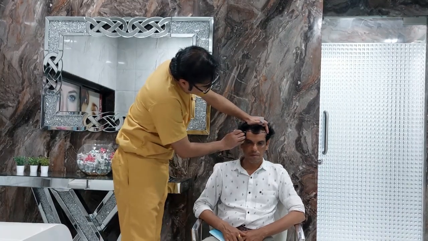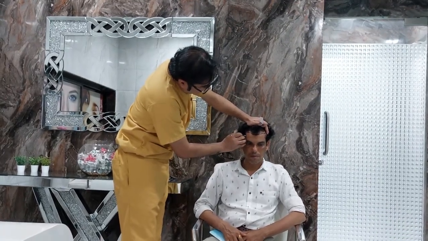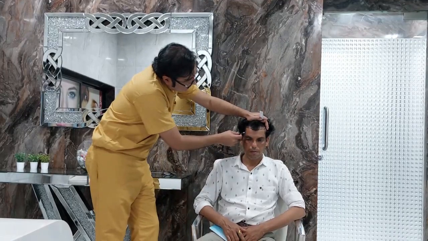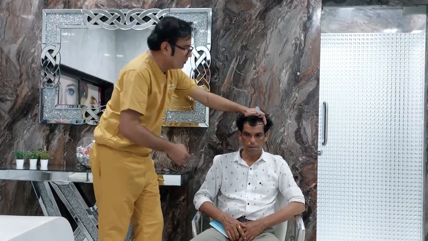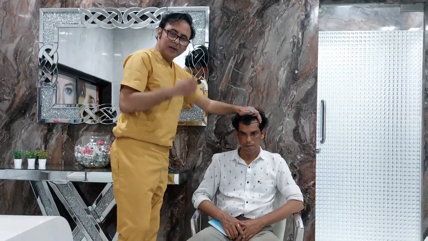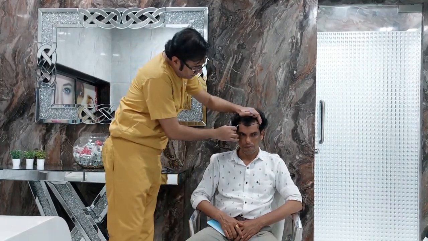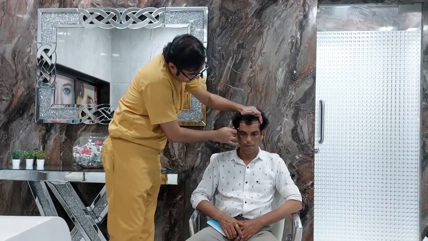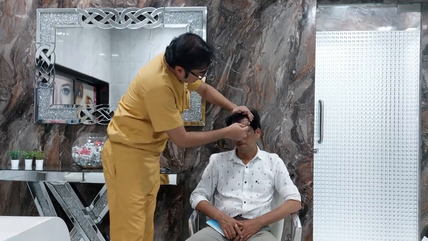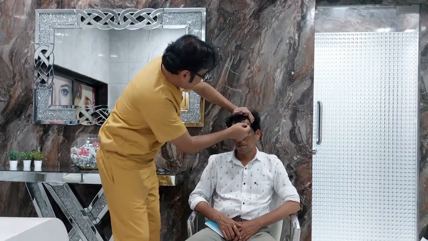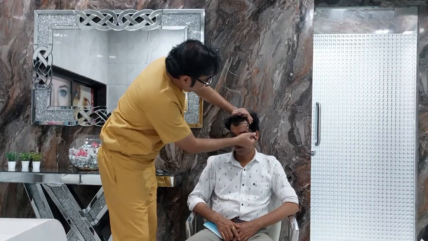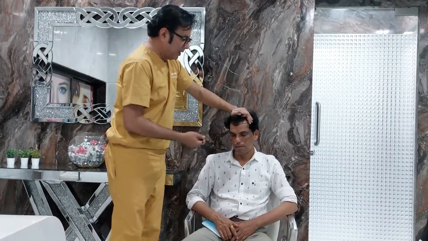This temporal peak gives a more younger appearance to the patient, first thing. And second thing, it doesn't look like he's wearing a wig. So it's very important for our patients that we create a temporal peak there. So I'm creating a temporal peak here, and this and this, you can bring it forward, backward, depending upon.